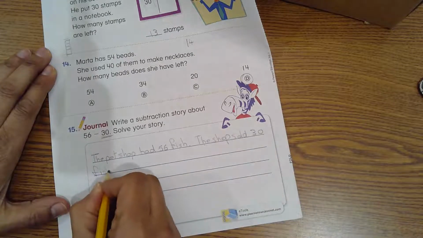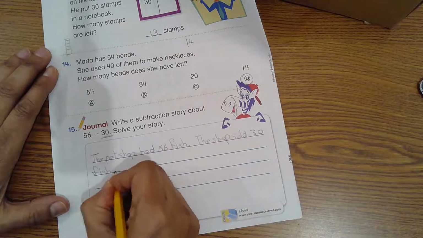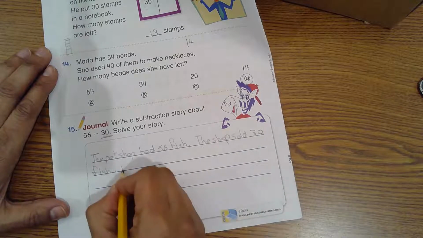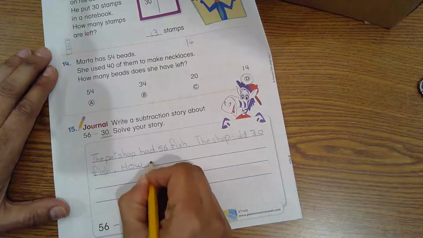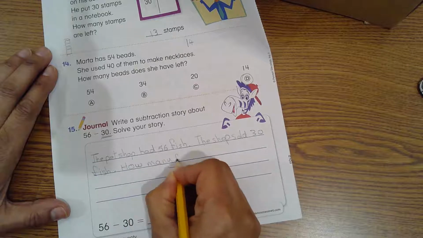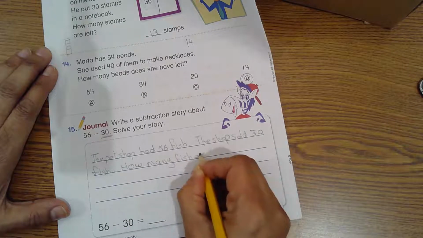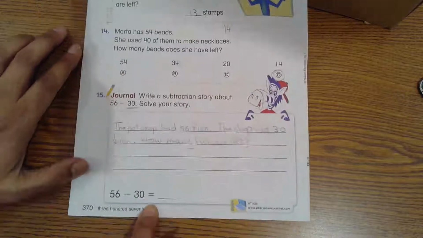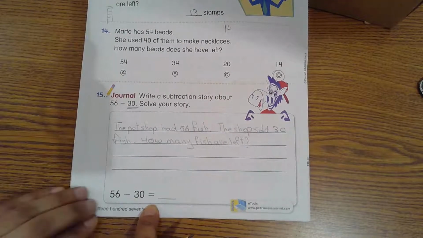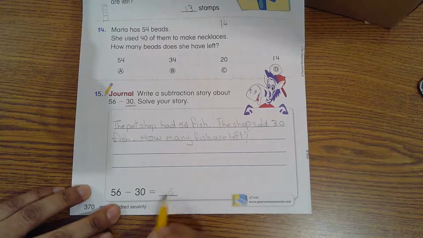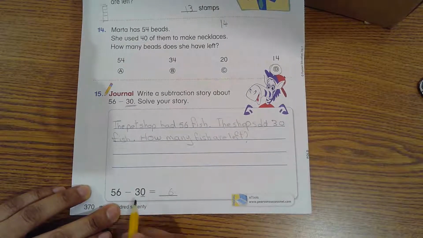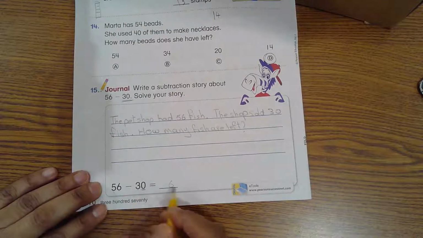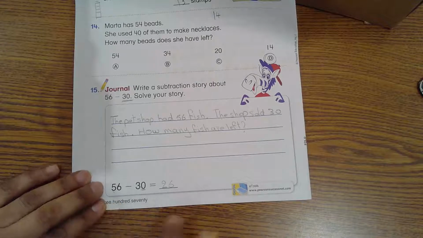So how many fish are left? And then you do your subtraction here. Again, I put my ones because I'm not subtracting any ones here, and then I have the tens. So 5 tens take away 3 tens equals 2. So there are 26 fish left.